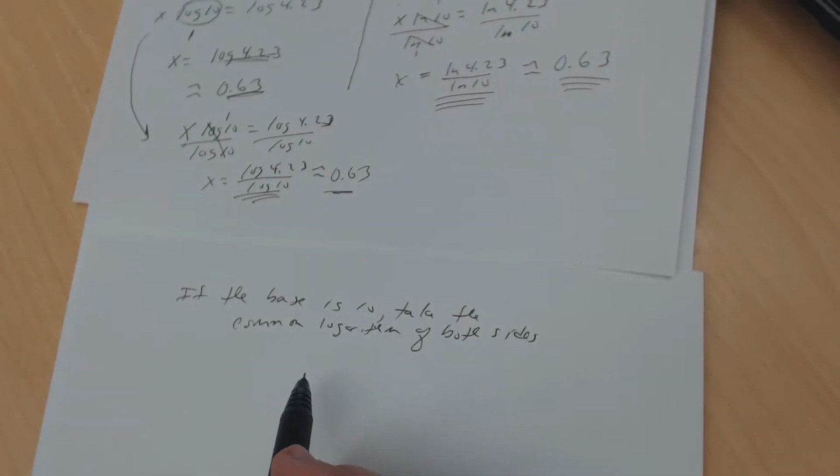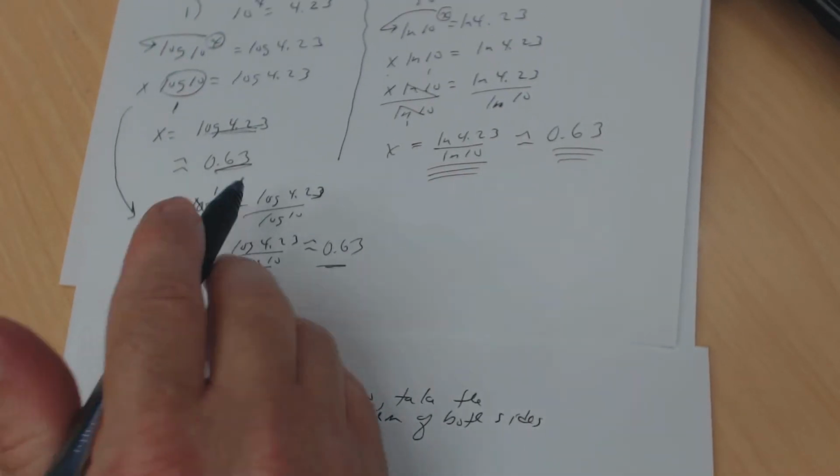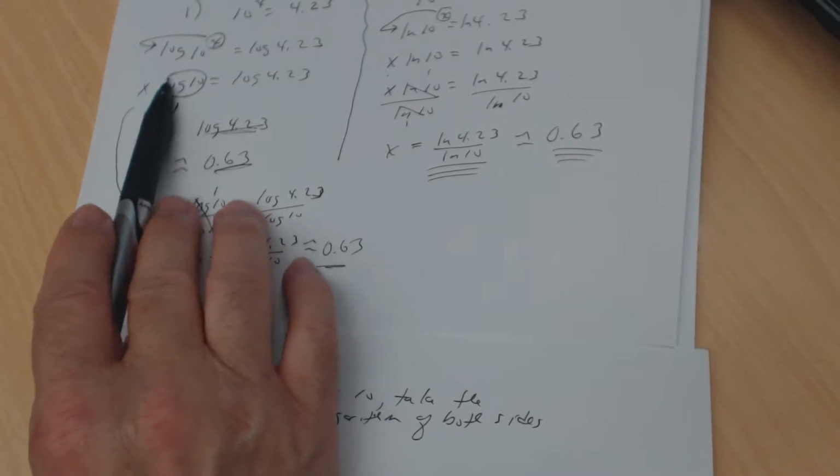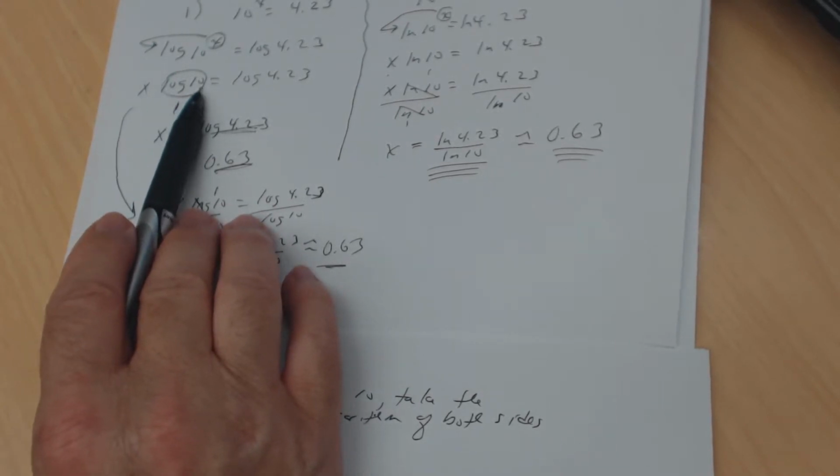And here's why. Make sure you understand why. Because whenever you take the logarithm of both sides, if the base is 10, then this is always going to be a 1. The log of 10 is 1.